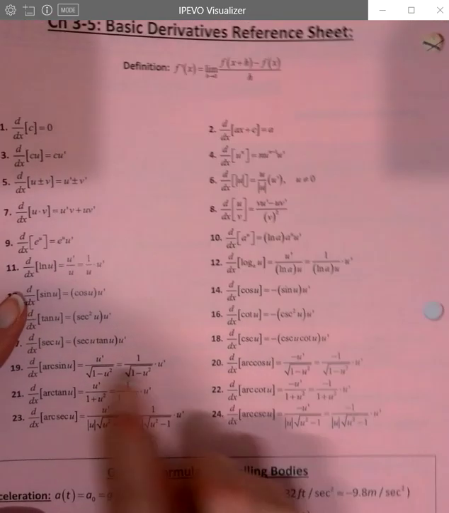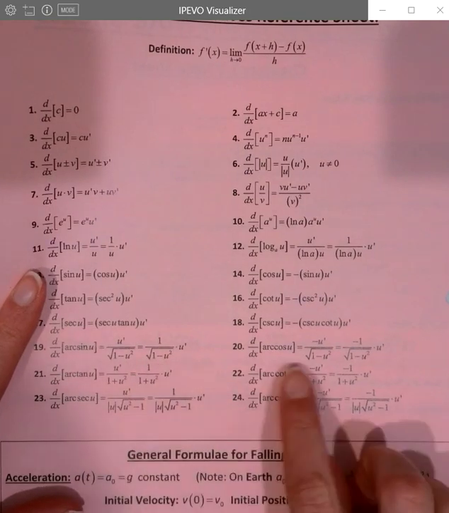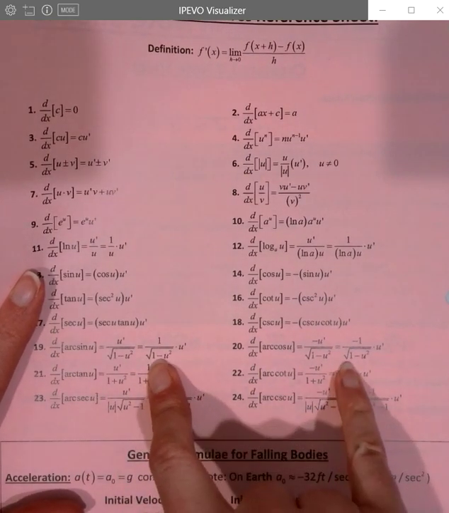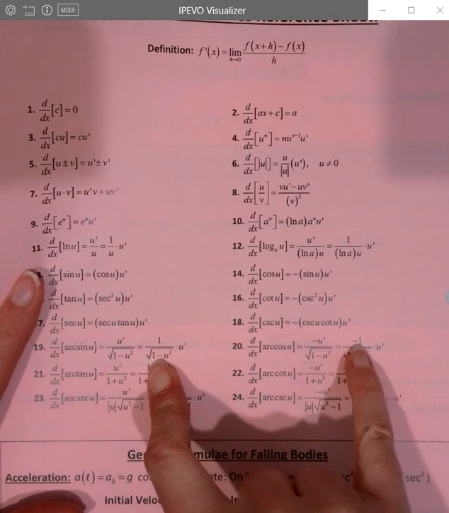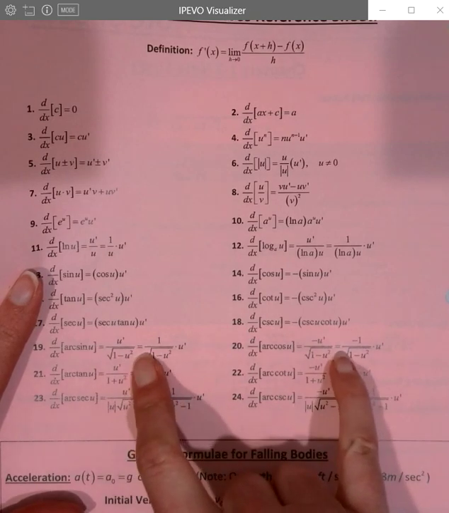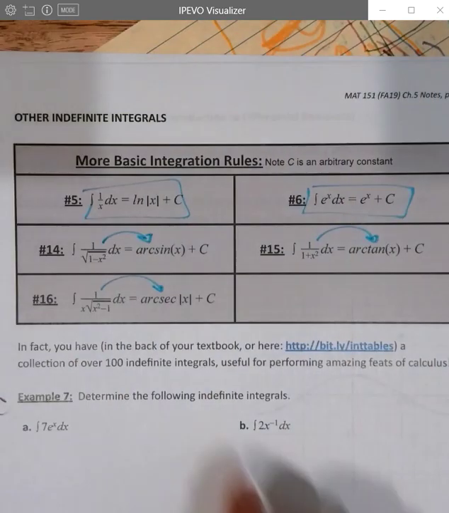If you remember, the derivative of arc sine and arc cosine were the same thing. It's just that one was positive and one was negative. But since a negative is a constant multiple, it doesn't really need to be there. And so these things are going to be just the same. They're going to integrate the same way. And we're just going to use arc sine, the positive.